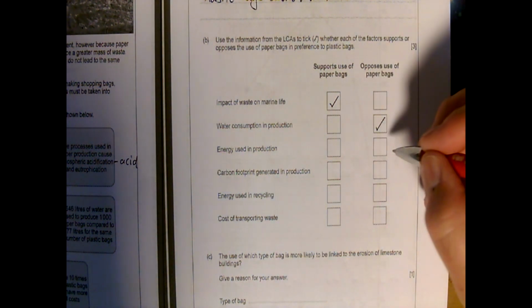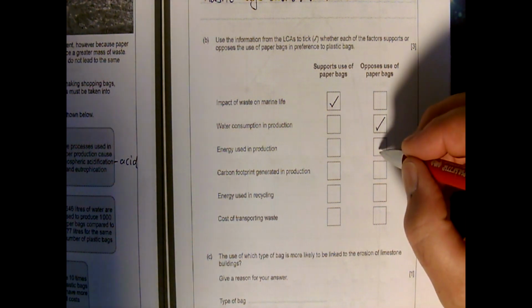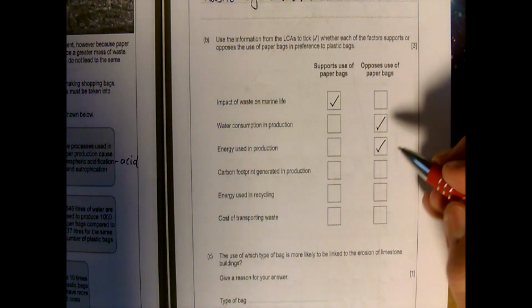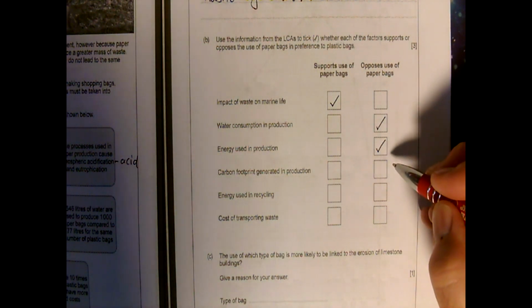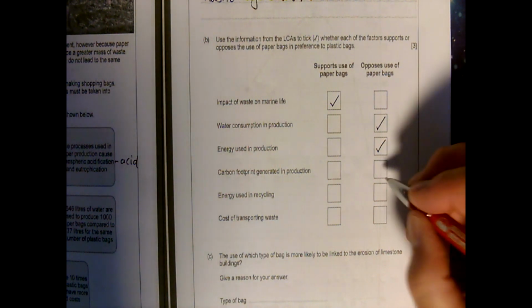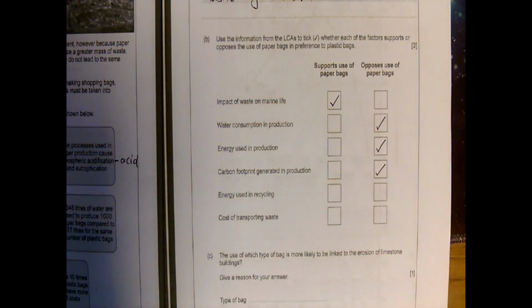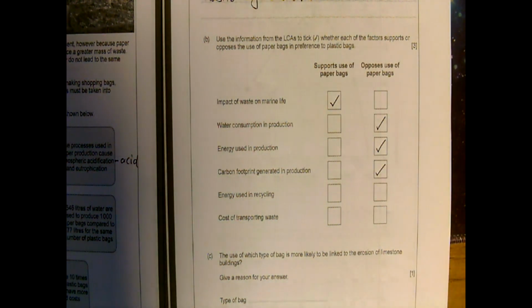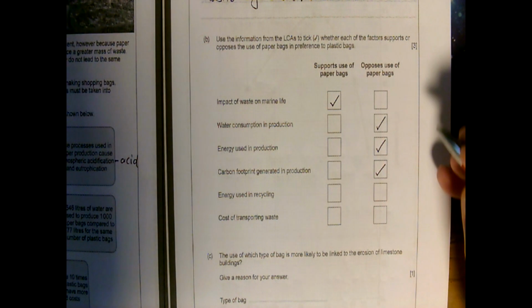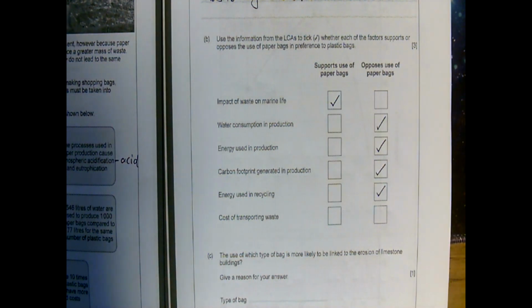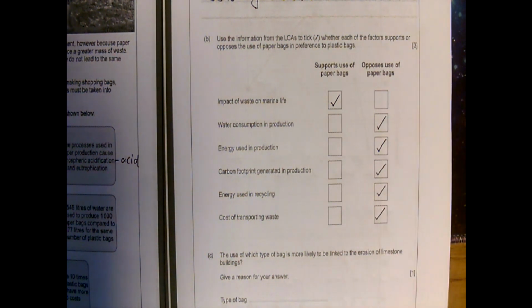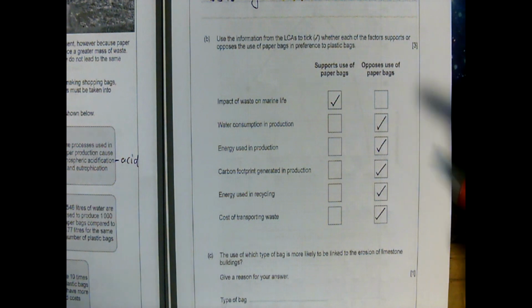So, impact of waste on marine life. Okay, so that supports the use of paper bags. Water consumption in production. Now, there's more water used to make paper bags than plastic bags, so that opposes the use of paper bags. Energy used in production. Well, there's more energy used to produce the paper bags than the plastic bags. Carbon footprint generated in production. So if we look at the fact about carbon dioxide, that's an indicator of carbon footprint. So once again, paper bags are less environmentally friendly than plastic bags.